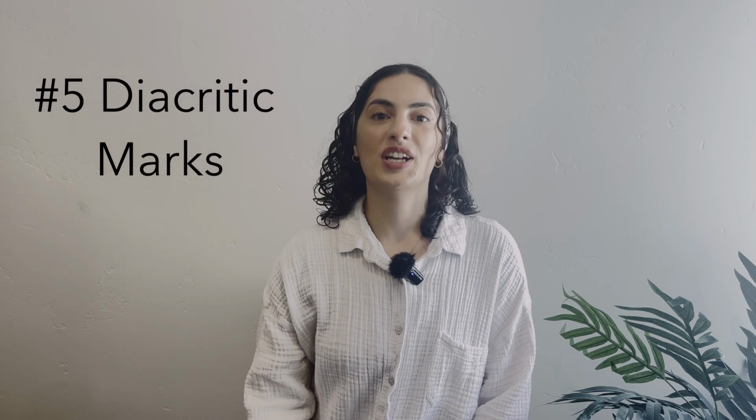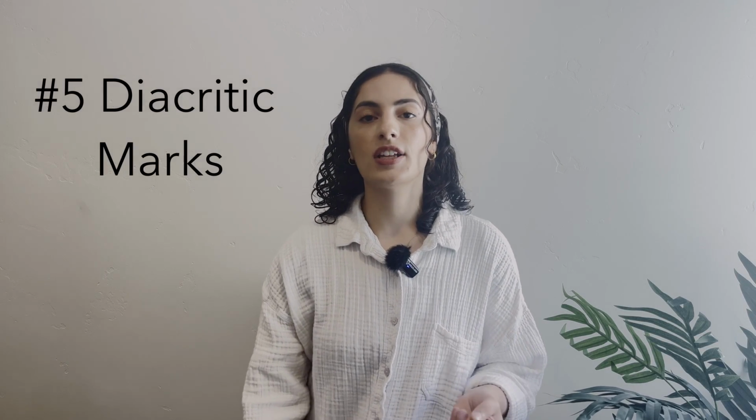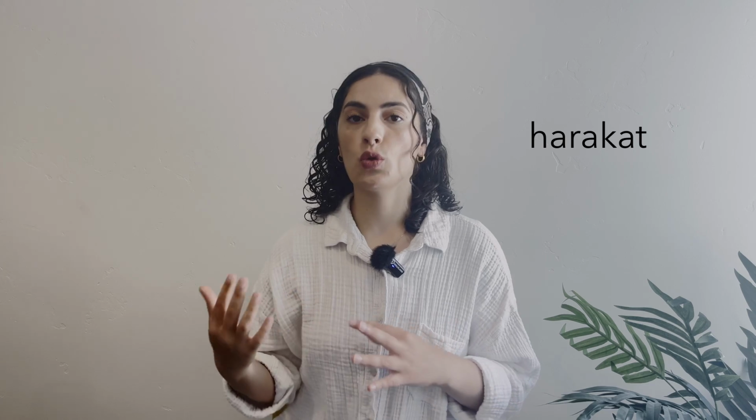And now let's get back to the differences between Arabic and English. Number 5, diacritics. Arabic uses diacritics, or harakat, to indicate short vowels and pronunciation cues. These small marks can change the meaning of a word even if the letters are the same. And in some cases, it's the only difference between the masculine and feminine version of a word. So watch out for that.